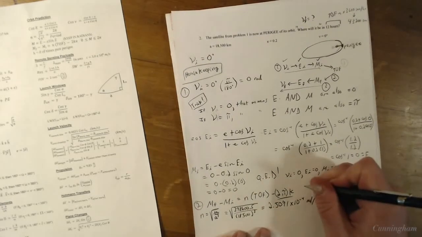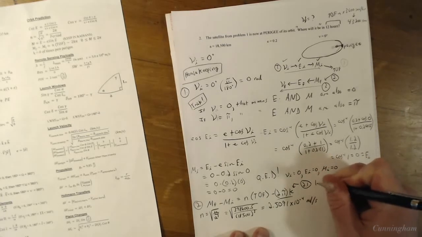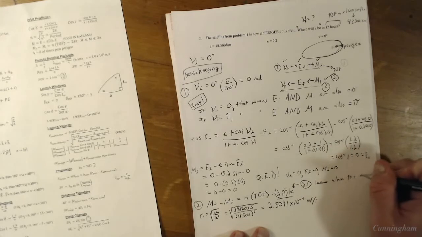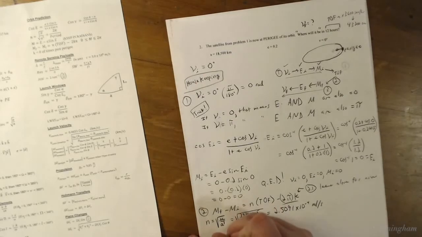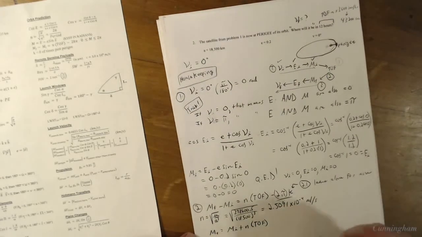So anyway, step 2.1, if you want to call it that: leave that alone for now, and just find mean anomaly final, like this. We'll plug and chug, and we'll use 2 pi k in a second.